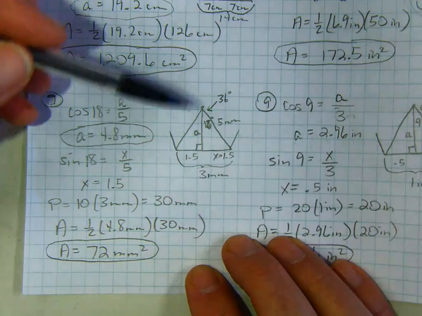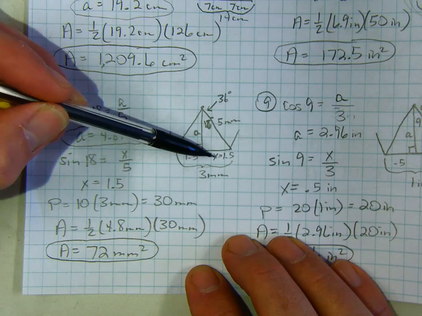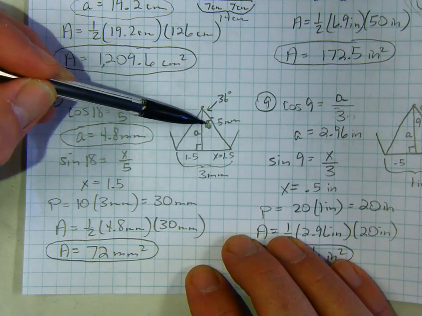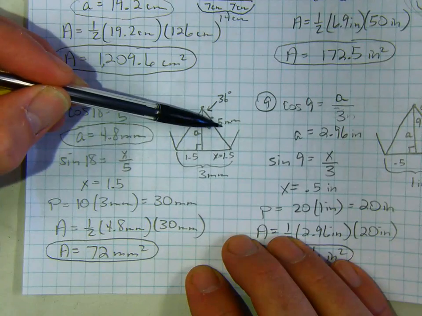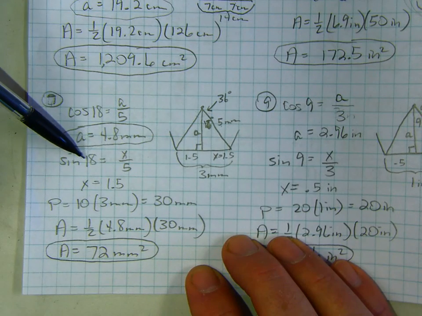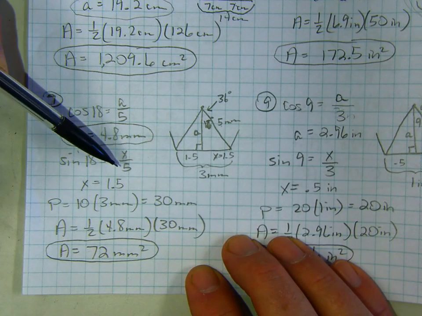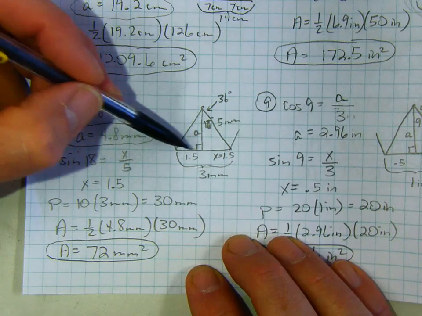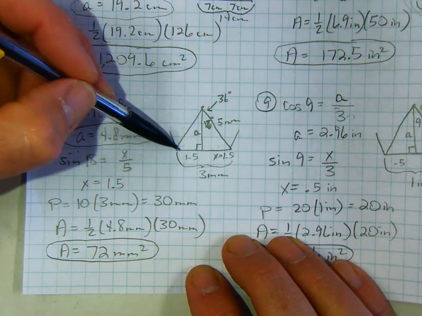Okay, then we've got to find the length of the side. Well, we've got to find this segment, x, the opposite of 18. So we use the opposite over the hypotenuse, sine. The sine of 18 is opposite x over the hypotenuse 5. Remember, 5 is the hypotenuse in our triangle. So x, the length of that, half the side actually, is 1.5.